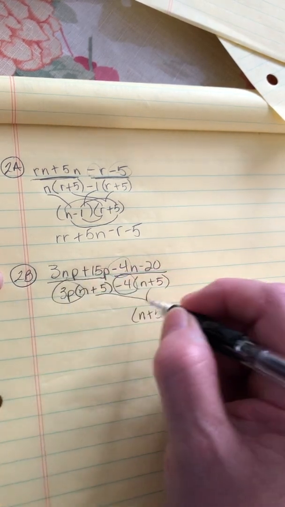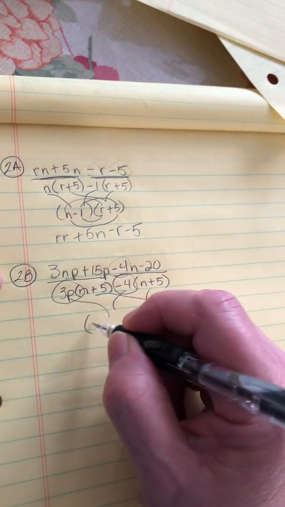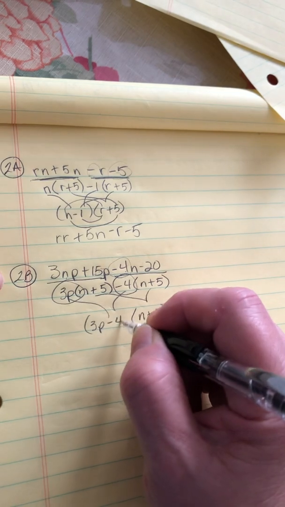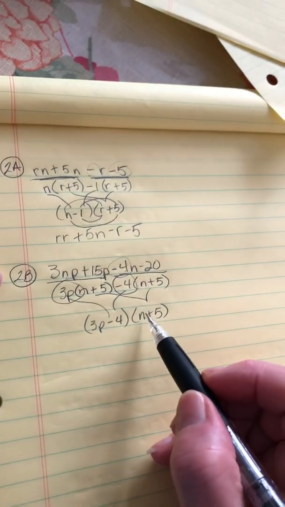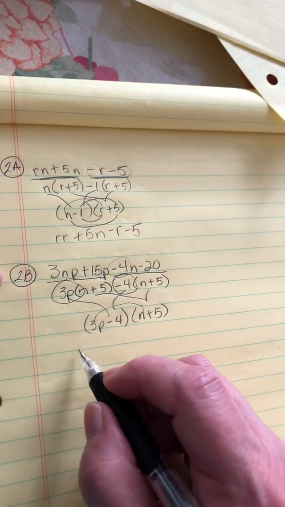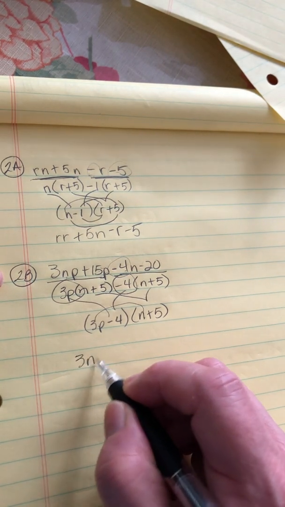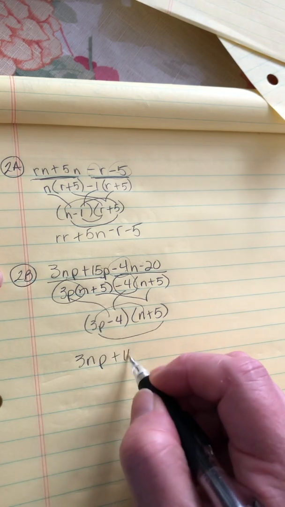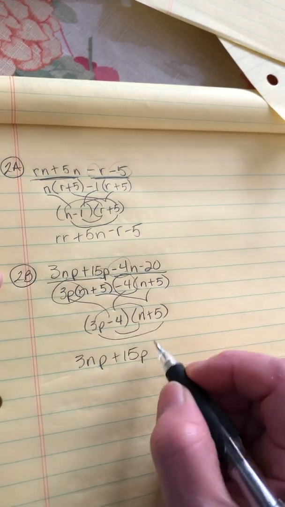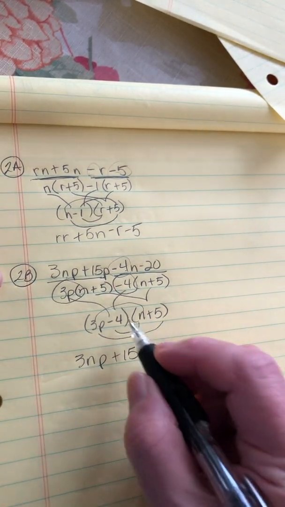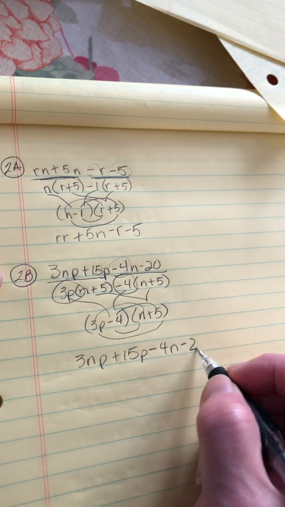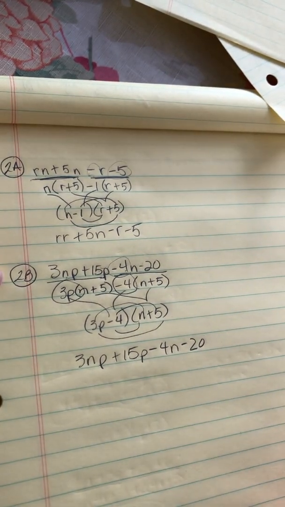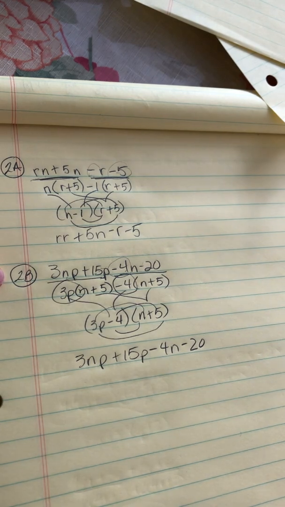What's left? Does it check? 3pn or 3np, 15p, minus 4n minus 20. So I can check that with FOIL.